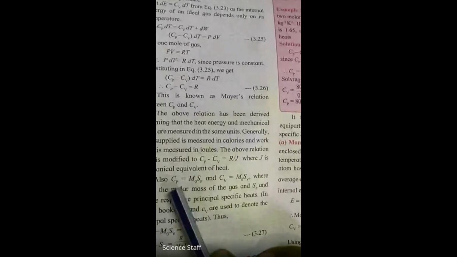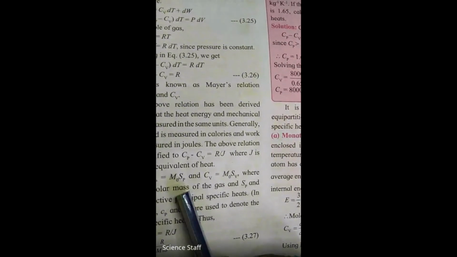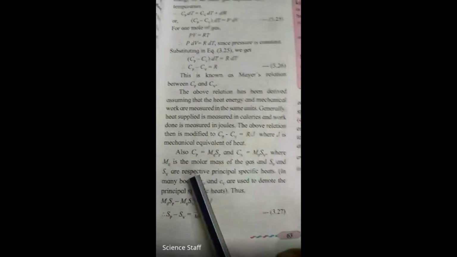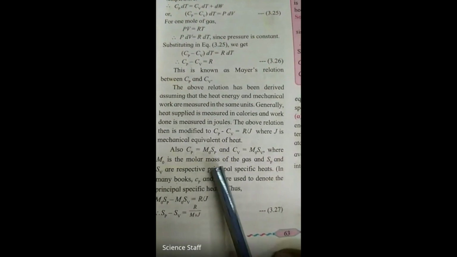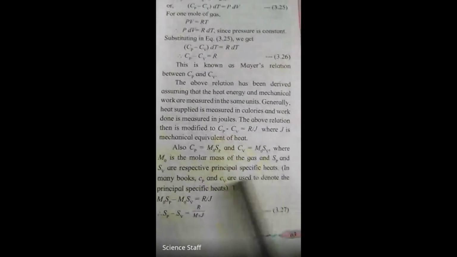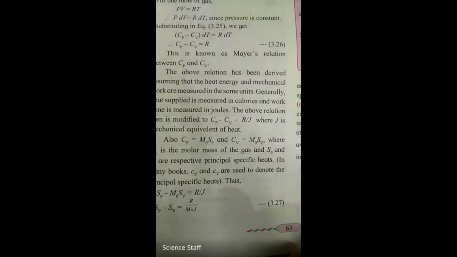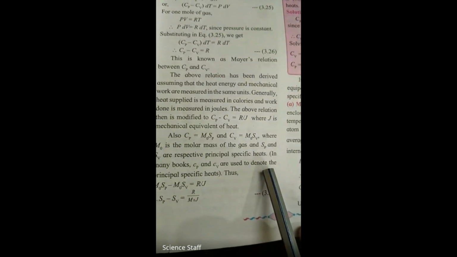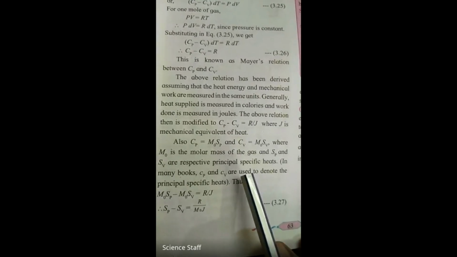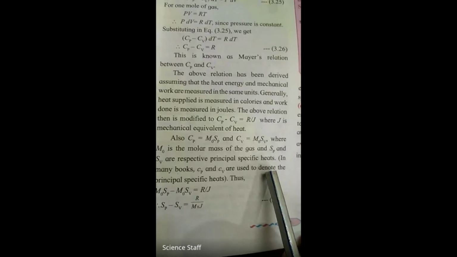Also, Cp equals M0 into Sp and Cv equals M0 into Sv, where M0 is the molar mass of the gas, and Sp and Sv are the respective principal specific heats, not molar specific heats.